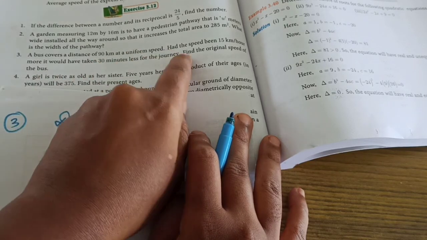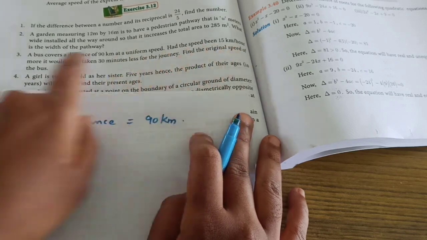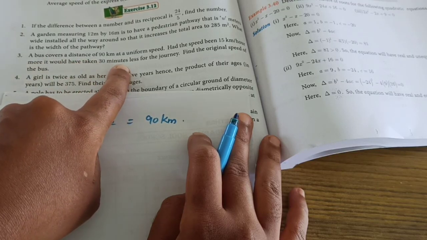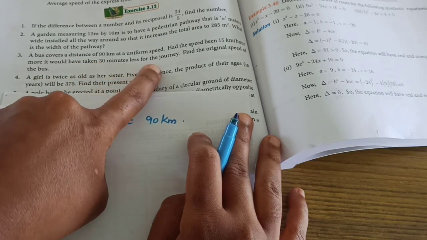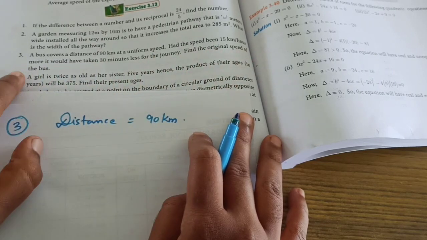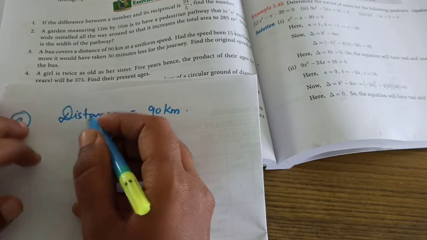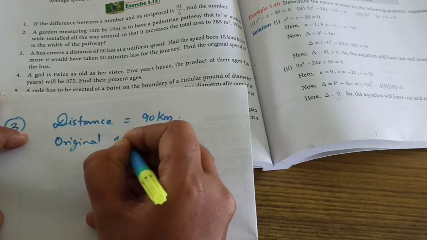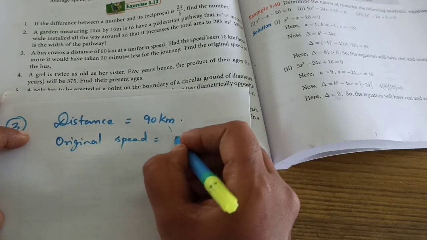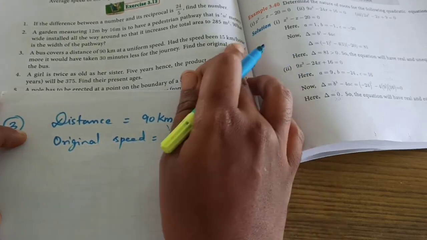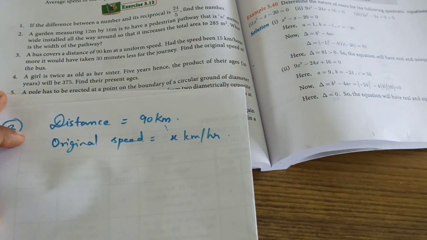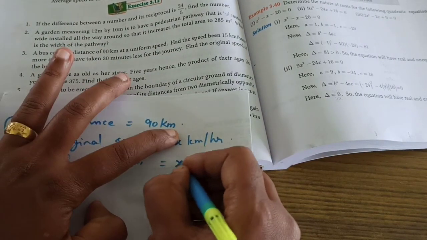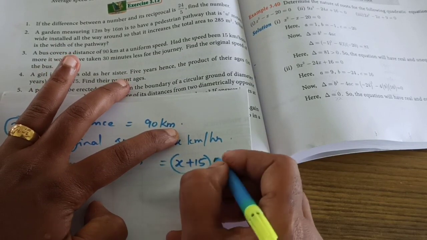That concept only. So here, had the speed been 15 kilometer per hour more, here they are increasing the speed and they got the reduced time. That means 30 minutes less for the journey. Find the original speed of the bus. Okay, listen. We need to calculate the original speed of the bus. So original speed, we don't know the original speed. So let it be x kilometer per hour. So how many speed they increased? 15 kilometer more, no. So increased speed, from this speed they increased to 15 kilometers. So x plus 15 kilometer per hour.